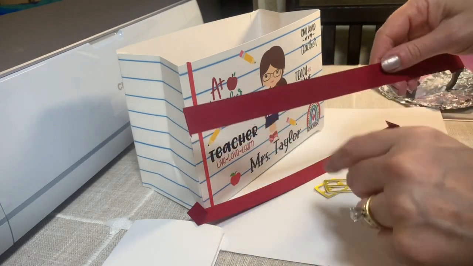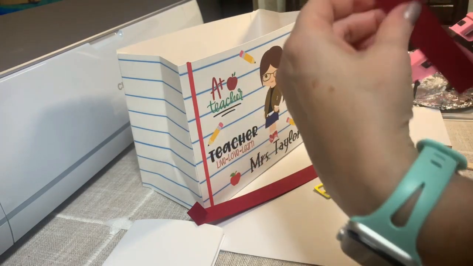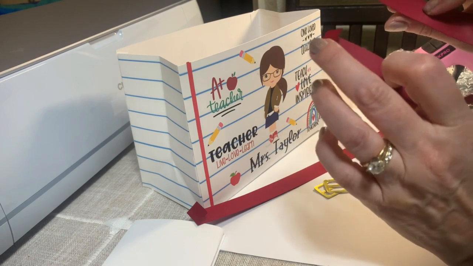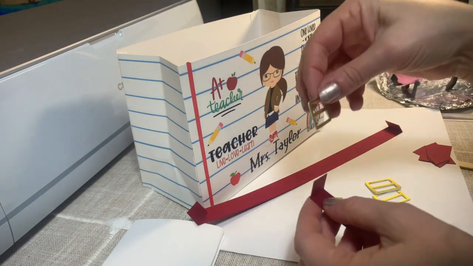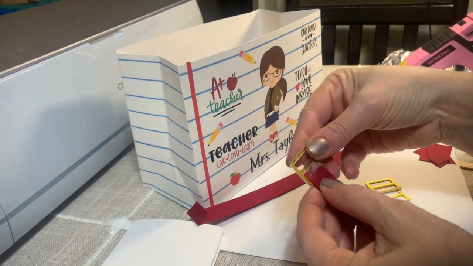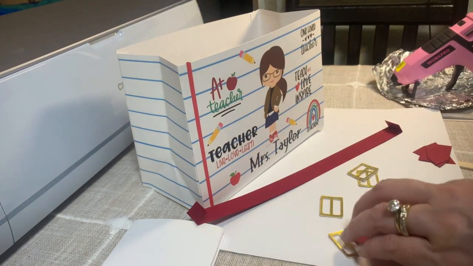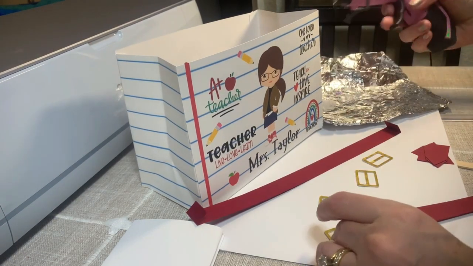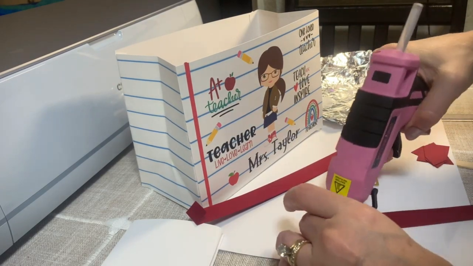So we have this just like this, and if you're holding it like this, if you push it down like this, you can see that both of these are going that way. So what I'm going to do is attach this to here, and then I'm going to glue it. And we're doing this a little bit different than we have the other purses. So now I'm going to use the glue gun, and I'm just going to apply a little bit of glue here.